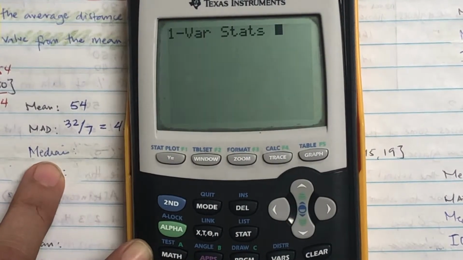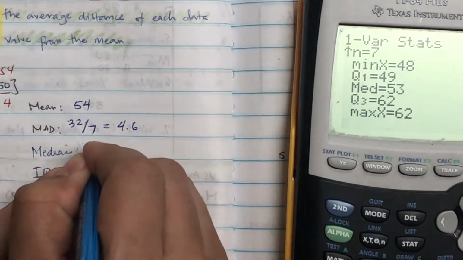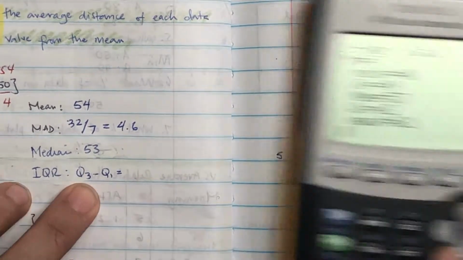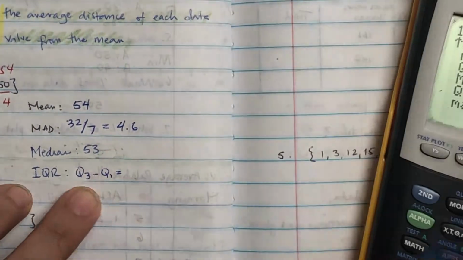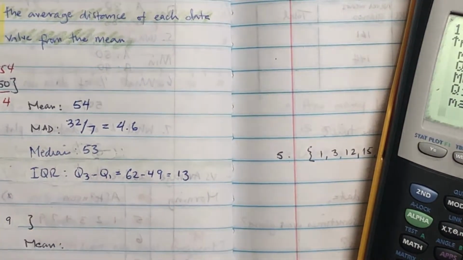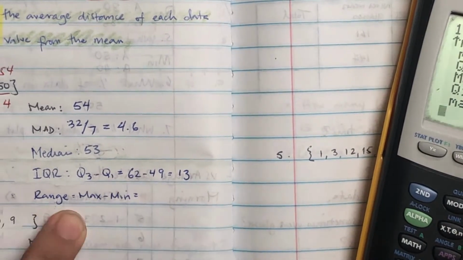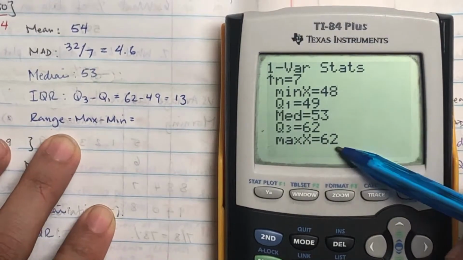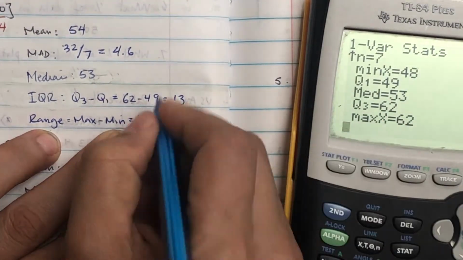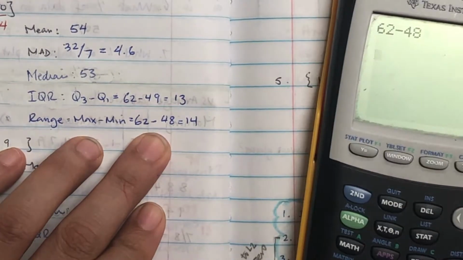Alright, median is already there in all your values. Just looking for MVP. IQR, interquartile range, is Q3 minus Q1, so Q3 is 62, Q1 is 49, so that gives me 13. The range is the maximum minus the minimum. Just go look at the maximum, which is 62, minus the minimum, which is 14, giving you 14. So this unit is actually really easy. You just have to know how to plug it in.